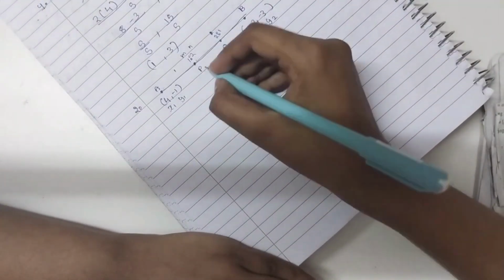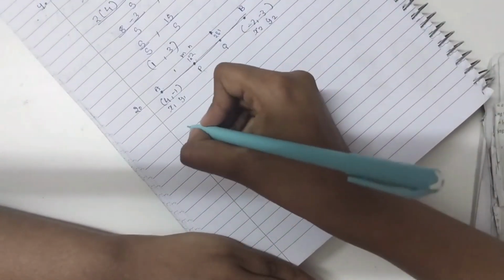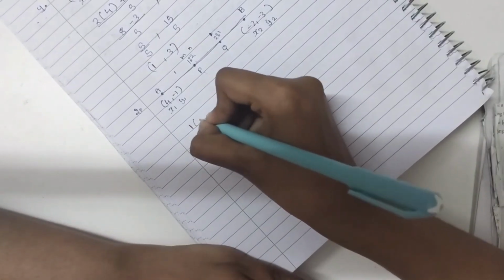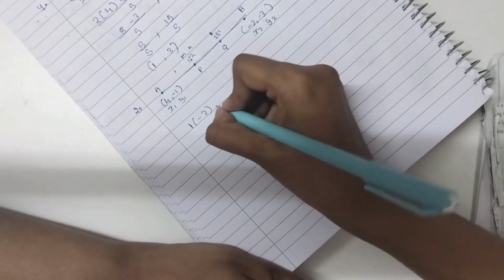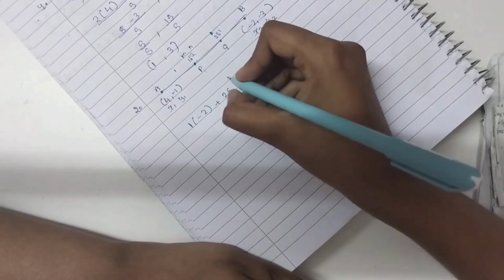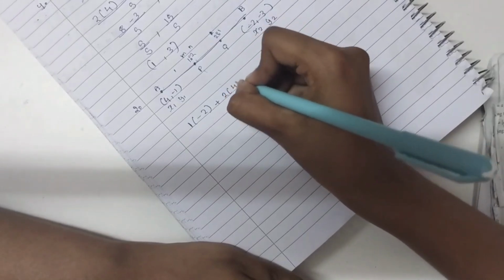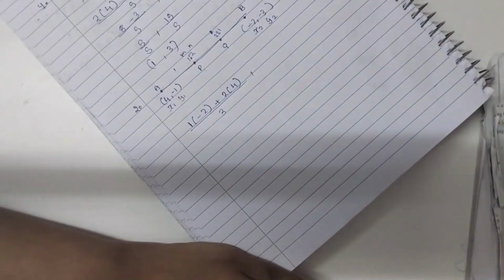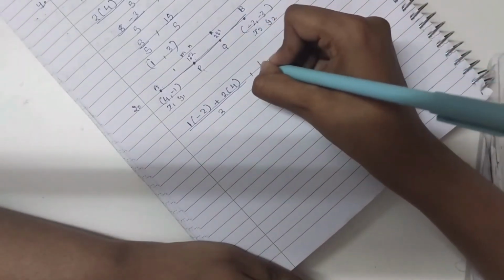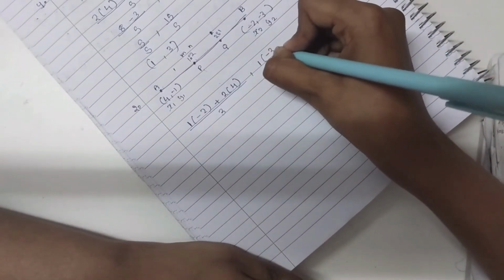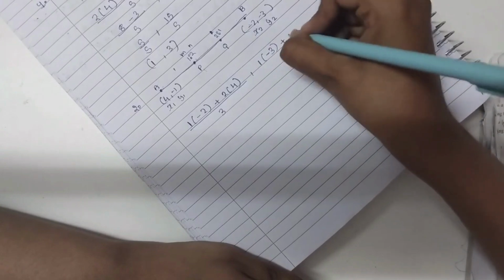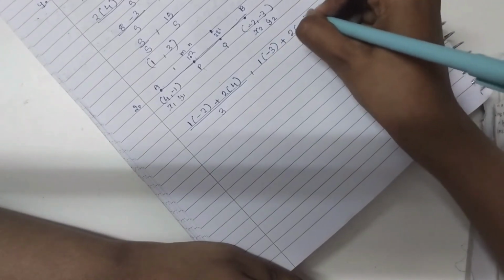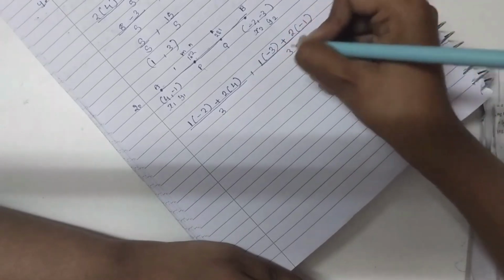So substituting the values in the section formula, we would get m, which is 1, times x2, which is -2, plus n, which is 2, times x1, which is 4, by m plus n, which is 3, comma, m, which is 1, times y2, plus n, which is 2, times y1, which is negative 1, over 3.